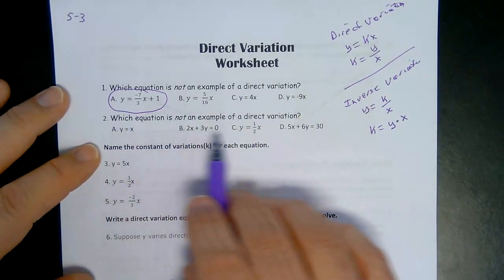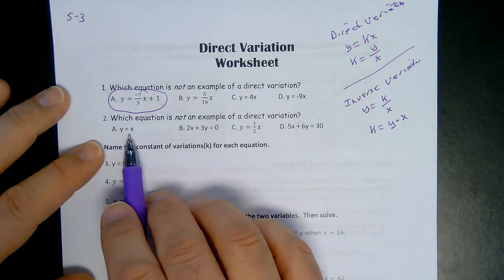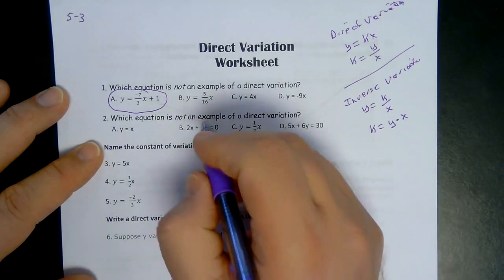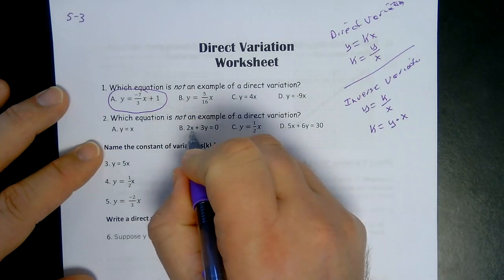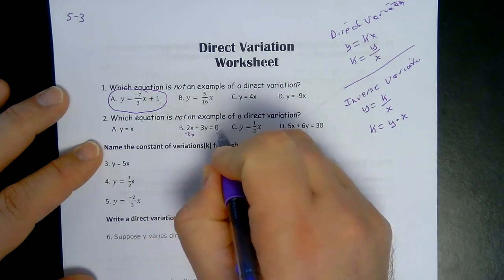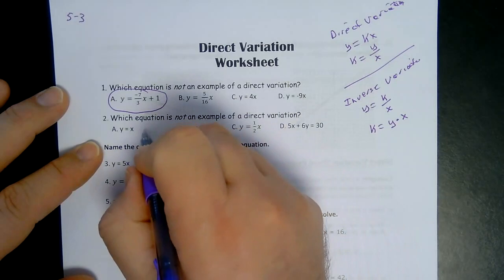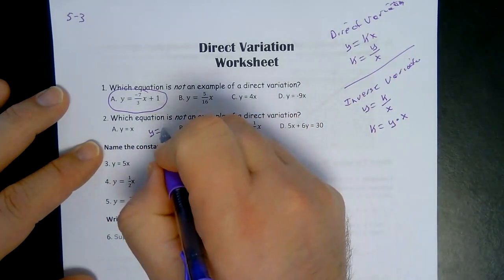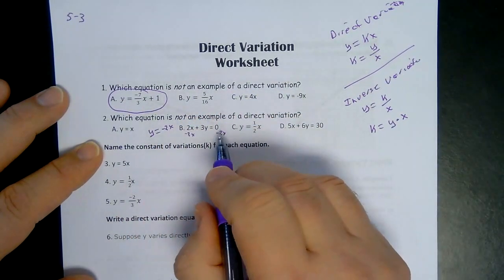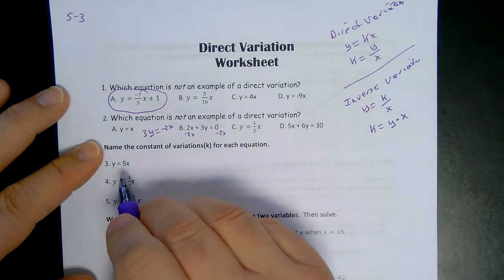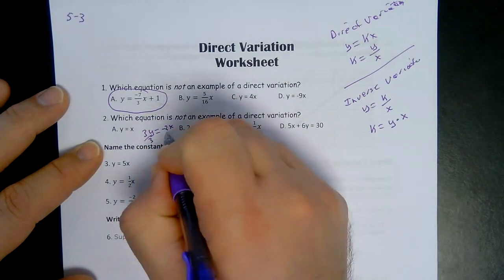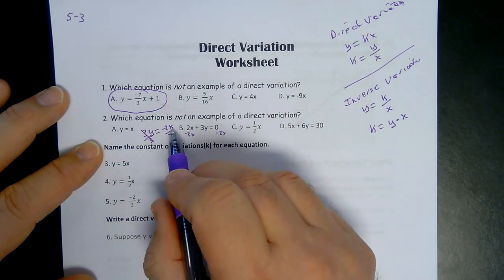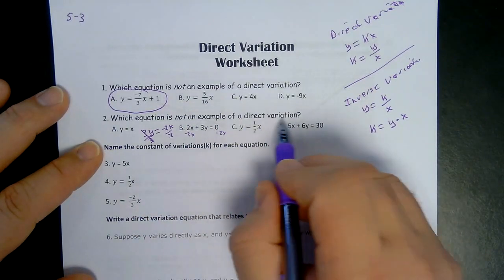Okay, number two, we're just going to do number two real quick. Y equals x, that's good. This is good. These are the only ones I got to check. I'm going to check this one right here. If I take away 2x from both sides, I get 3y equals negative 2x. Then divide both sides by 3. Then I have y equals 2/3 times x, which is a direct variation.